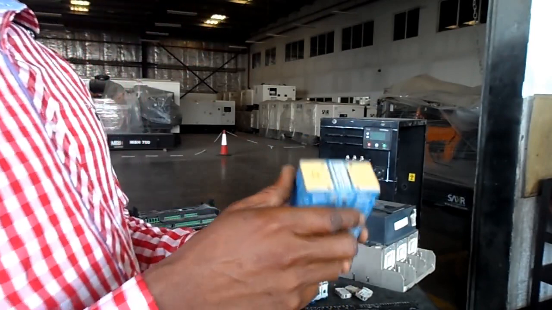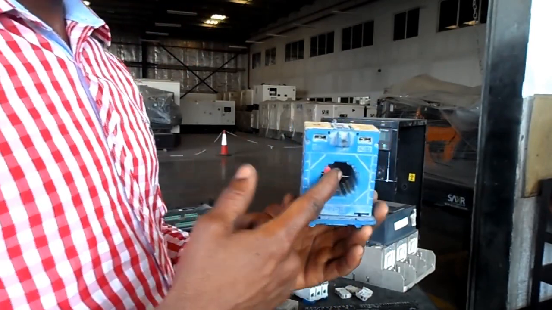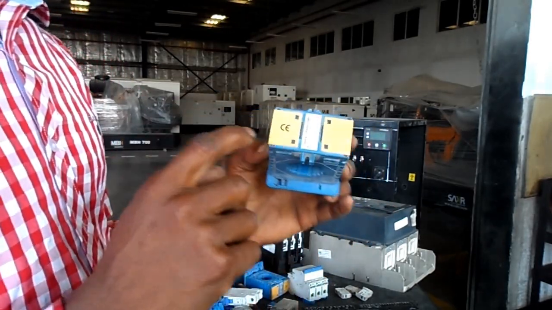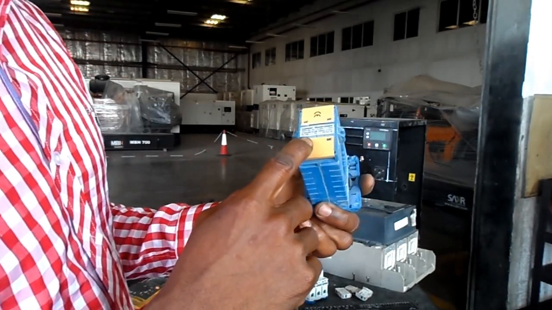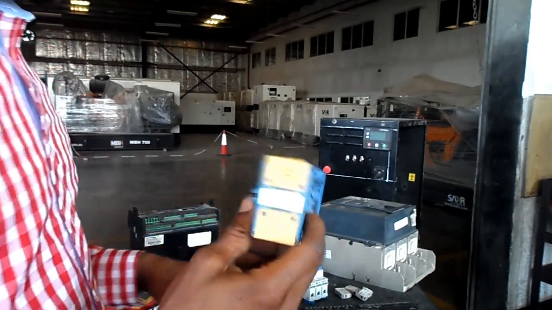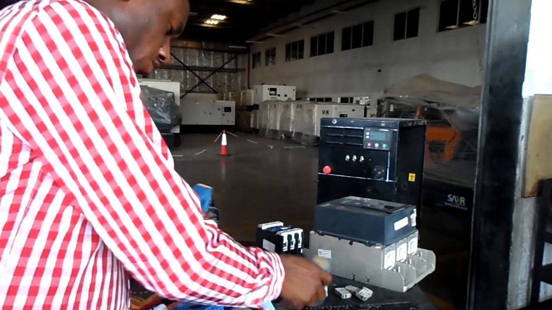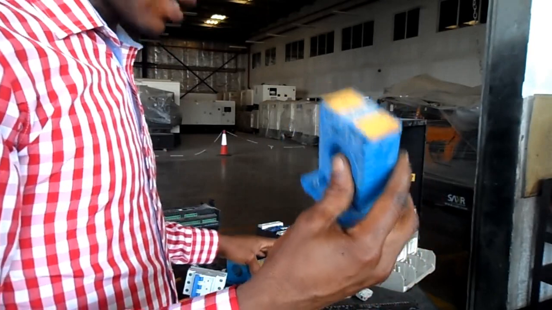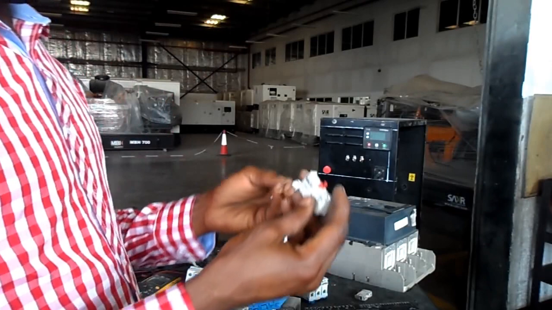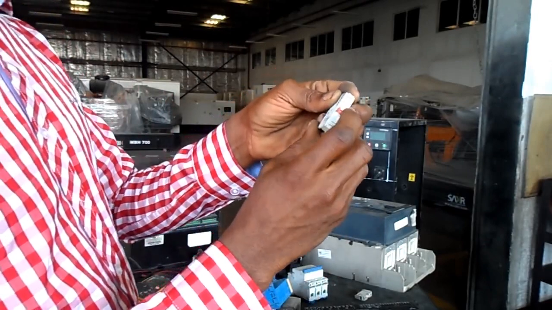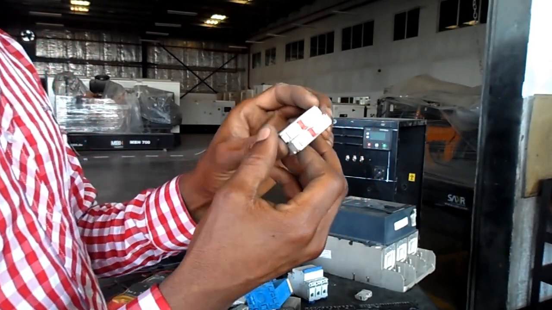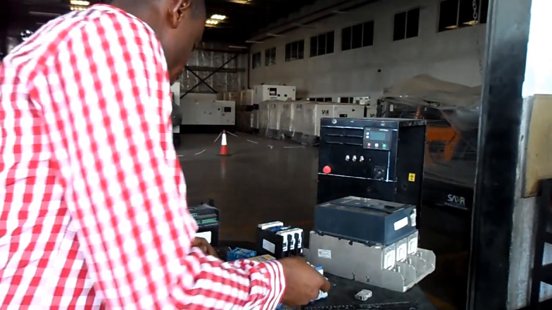Then this is a current transformer. This one measures the current. The rating of this current transformer is 60 amp. This is a 60 amp current transformer. Then we have some other switches that can break the circuit also. This can also be used as an emergency switch.